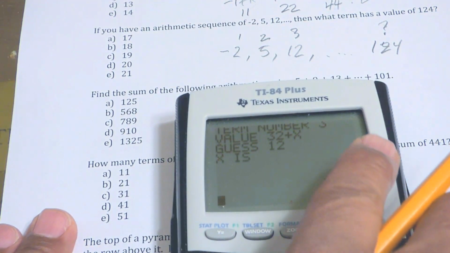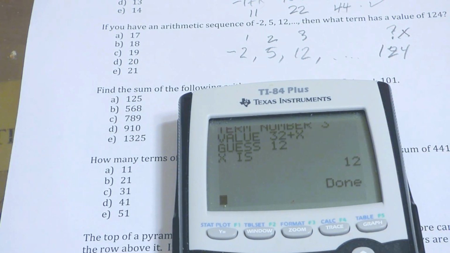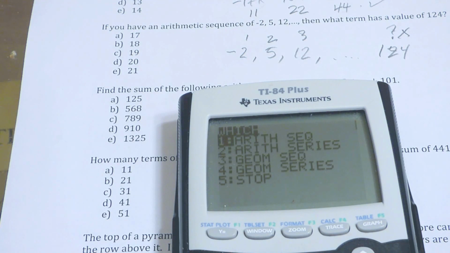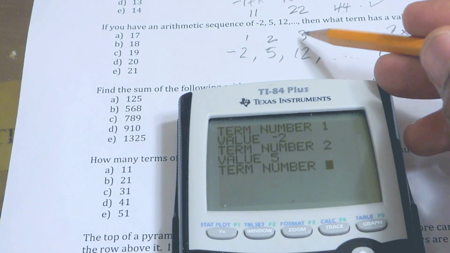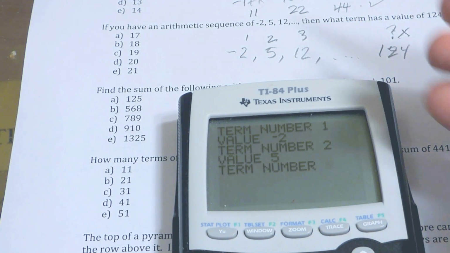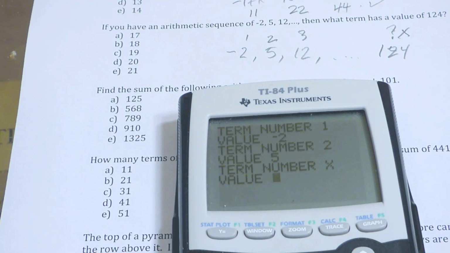Okay, we can use our program again, and we can let this question mark be x, so now we have a variable there. So press enter. We're going to choose option 2. This is an arithmetic sequence, so we choose option 1. The very first term is a -2. The second term is 5. Now, we're not going to use this term. We're going to go out here because we need 3 terms, remember? So we're going to let this be x. We're trying to find the term, and the value we know is 124. So press enter. Okay, we're going to take a guess.